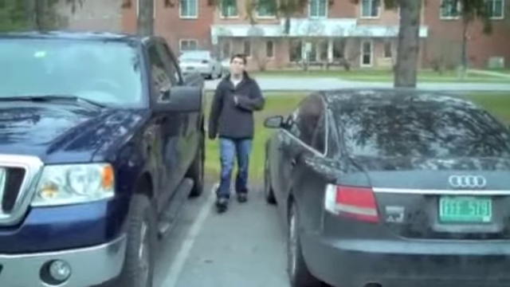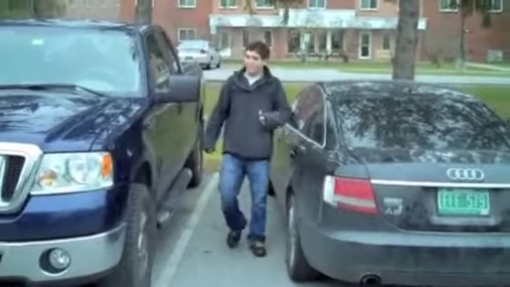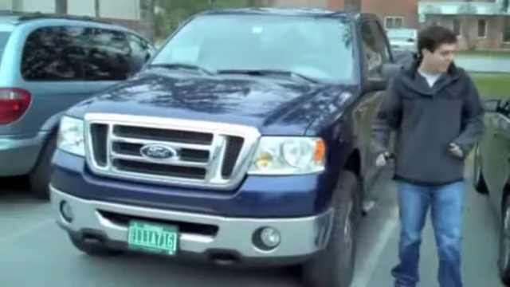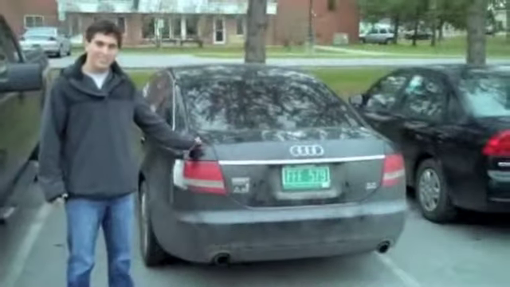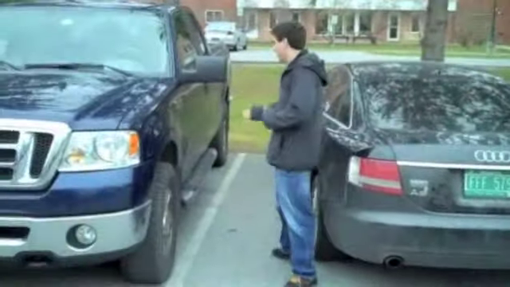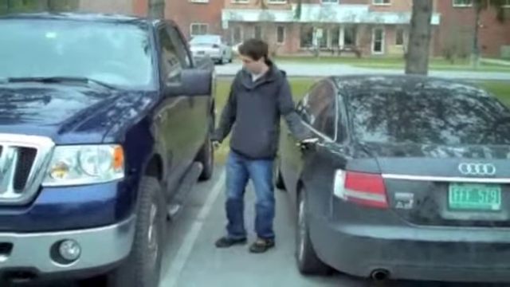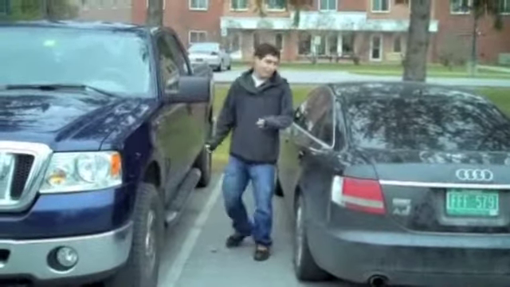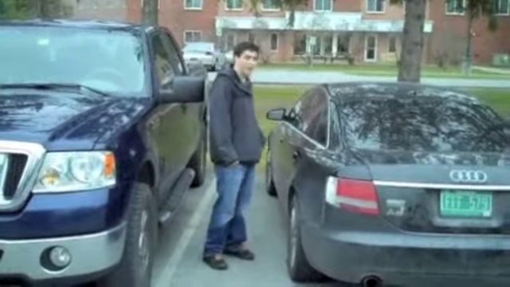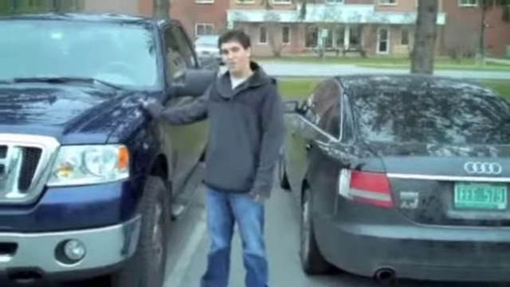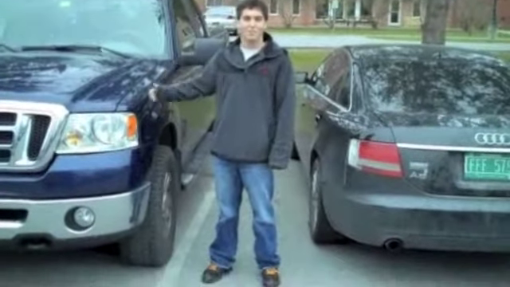Well, hello there. As you can see, we got an F-150 and an Audi A6, and because this truck sits higher than the A6 and has a different center of gravity, and this car is lower to the ground and has a different center of gravity, this car would handle better and accelerate better through corners and have a much better drive than the truck, which would be spinning around the corners more often.